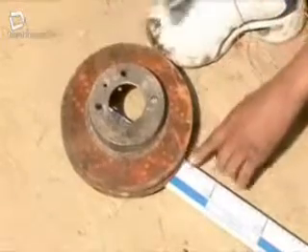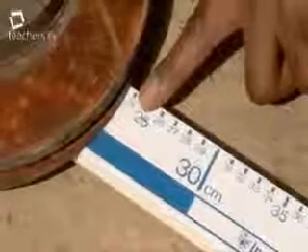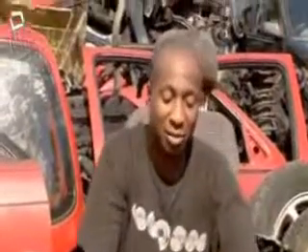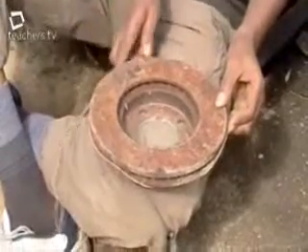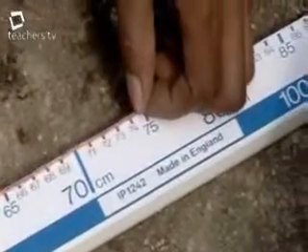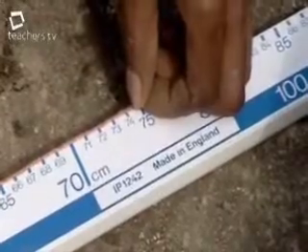This brake disc measures 24 centimetres across. Once again, when I measure and put the string around, the length of the string is 74.5 centimetres long. Once again, 3 times as much.